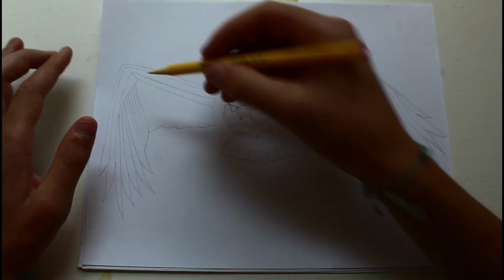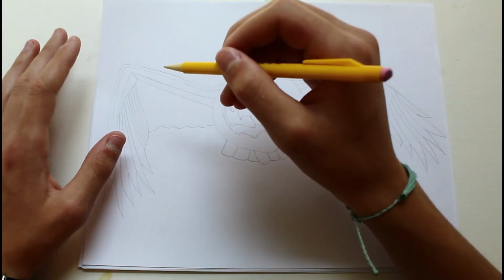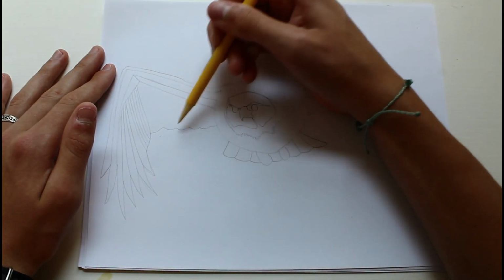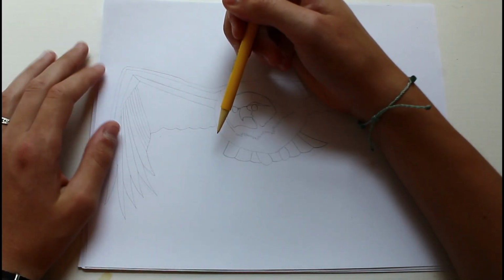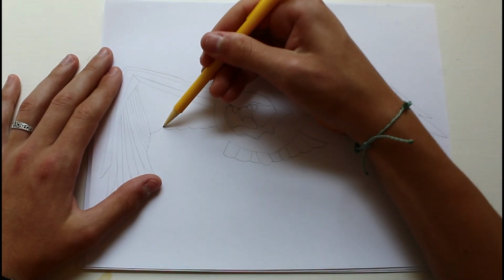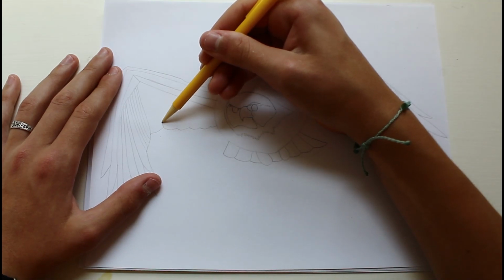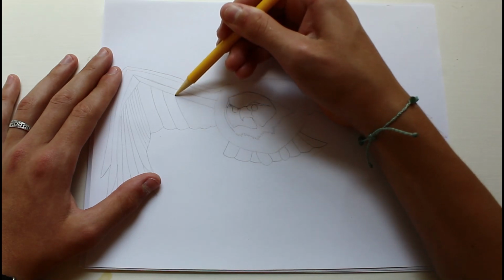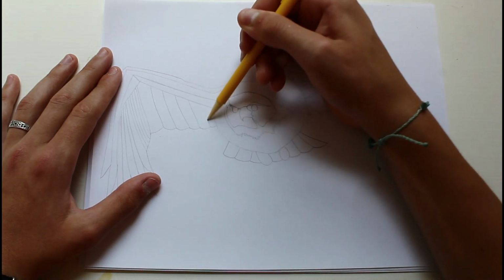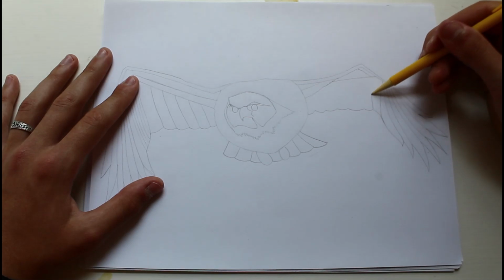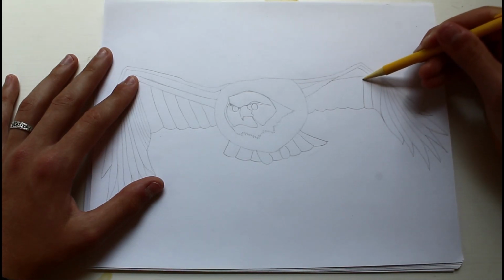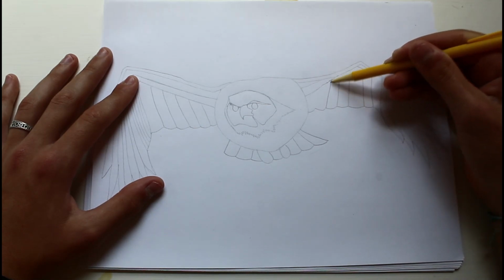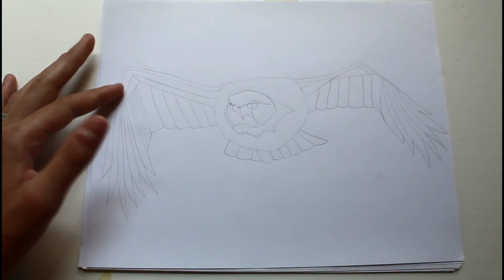And then the last major thing I'm going to do for the detail of the wings is do the same thing we did for the tail, where I'm going to go to each little intersection of feather and just draw a line that goes up to the top of the wing frame. I'm going to do the same thing for this side. Just like that.